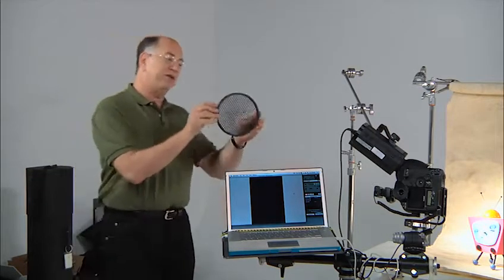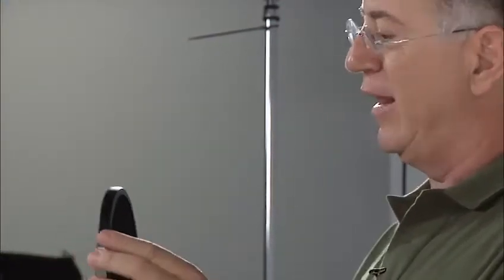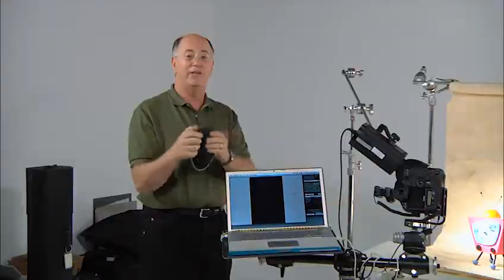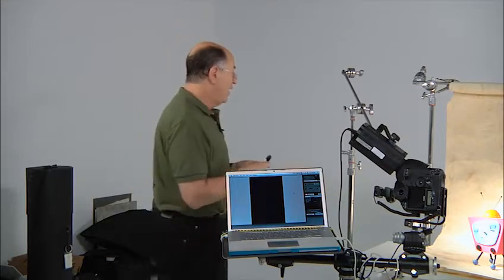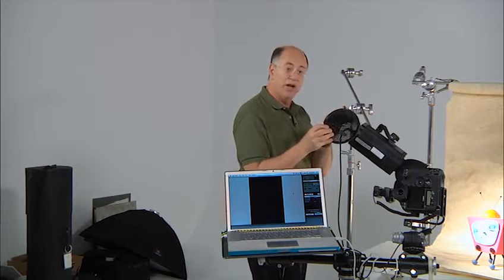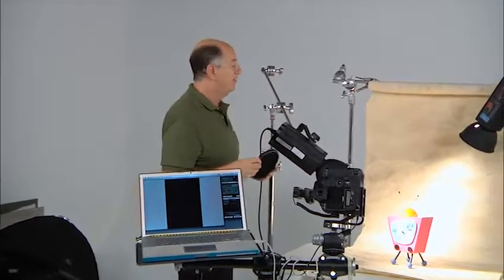Spot grids are like a honeycomb grid that allows us to narrow the beam of light. Instead of having a wide spread, it has a very, very narrow spread. They come in different sizes, of course. The smaller the honeycomb, the more narrow the spread of light.